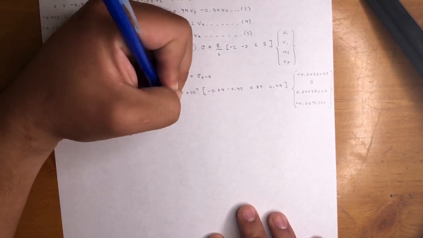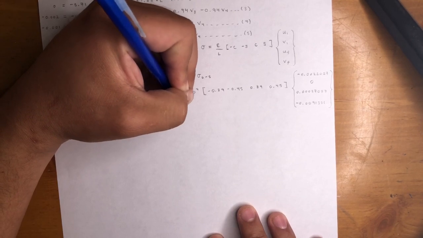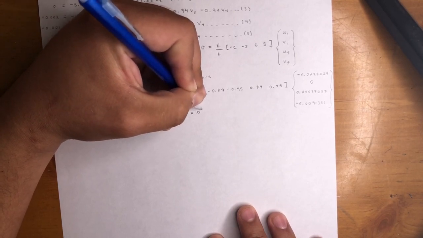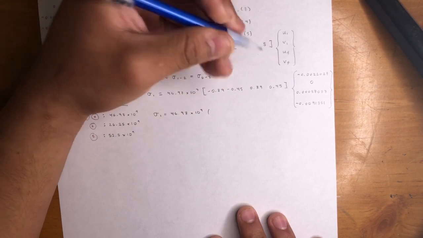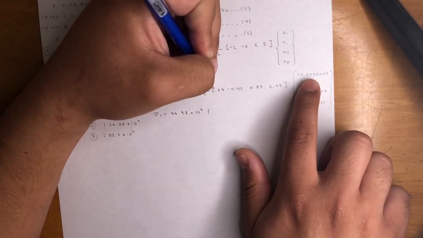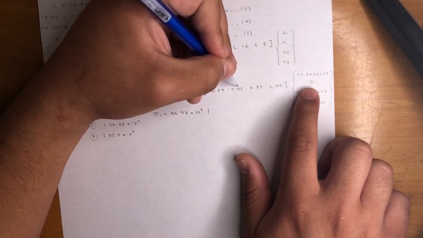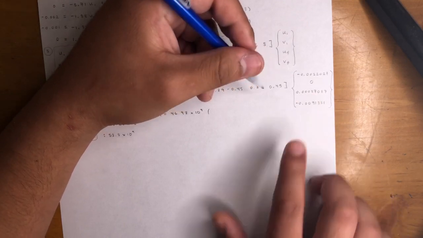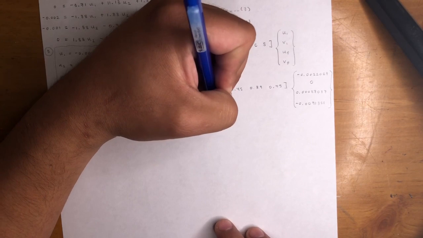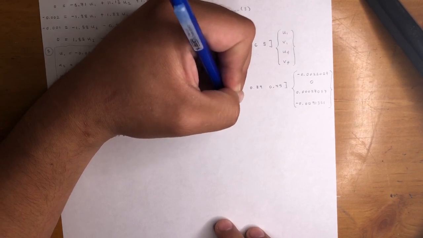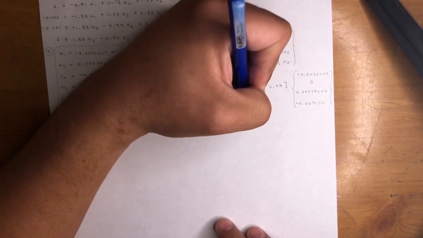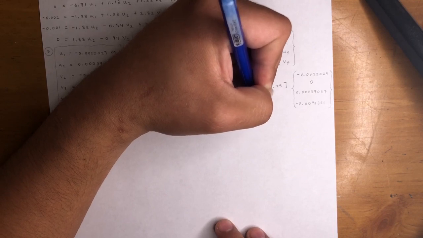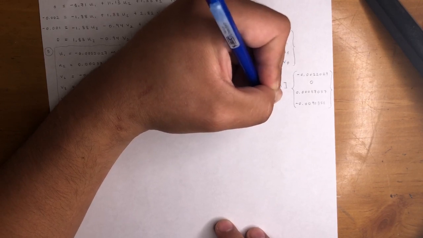Sigma 1 is equal to 46.98 times 10 to the 9, open parentheses, this number times this number, plus this number times 0, plus this number times this number, plus this number times this number. So if you do the math, you'll get like 0.001962. And the more exact you are with these values, the closer you'll be to the true value.